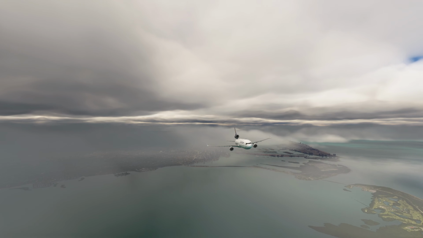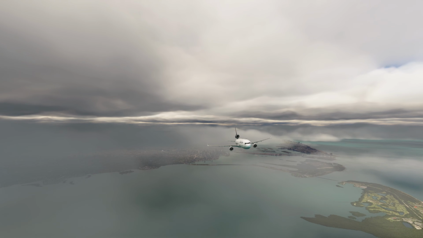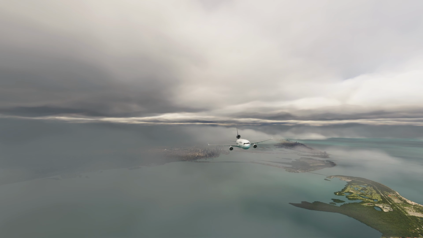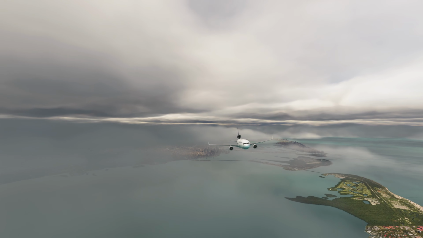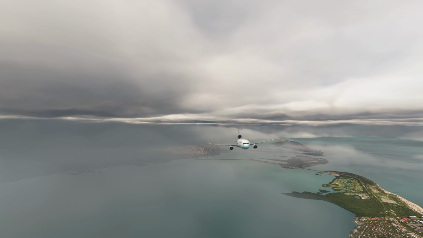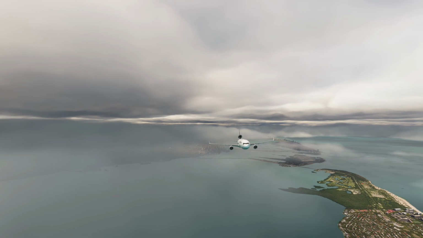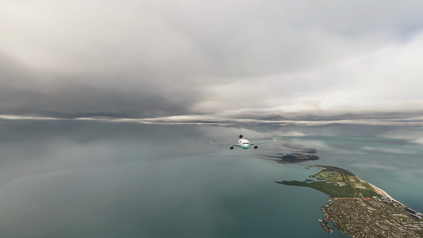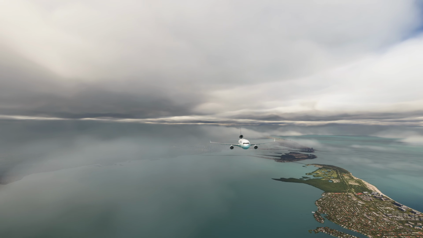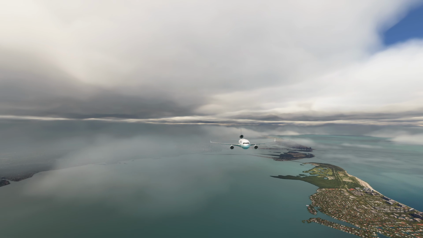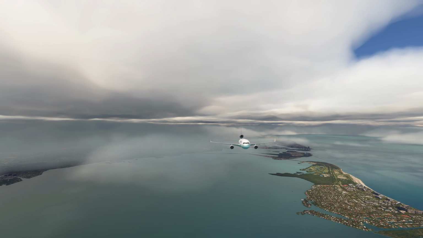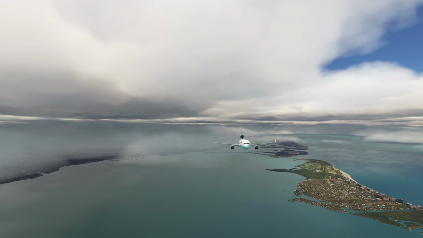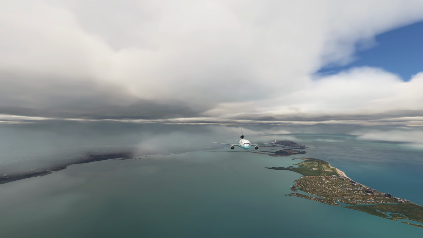Oh, I need to contact departure. Departure, Ziggy Air 1123 with you at 5,000. And I'm just doing all this stuff and not paying attention. Ziggy Air 1123, Miami approach, radar contact. Cleared direct ROOM. Cleared direct ROOM, Ziggy 1123. That's where we're going, my friend.